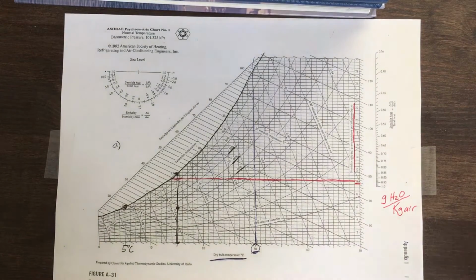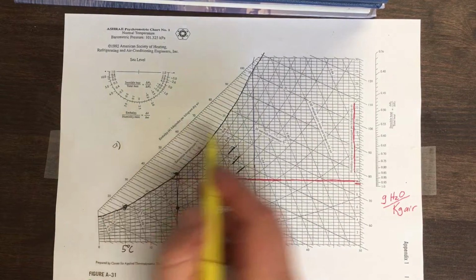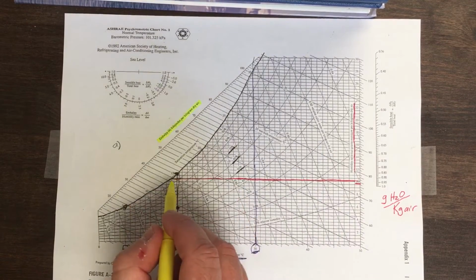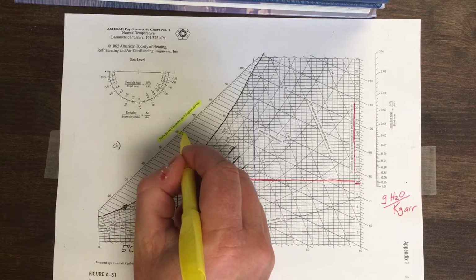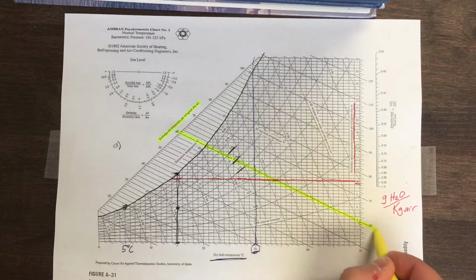All right, let's use a highlighter here for lines of constant enthalpy. So way over here are enthalpies. And if I just pick 60 kilojoules per kilogram, that line goes all the way down here.